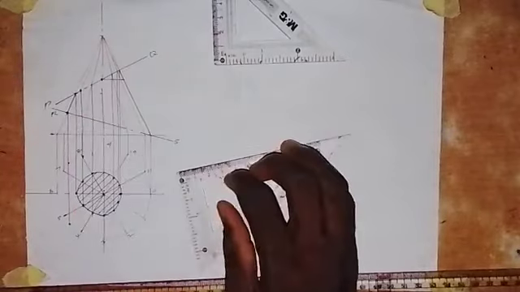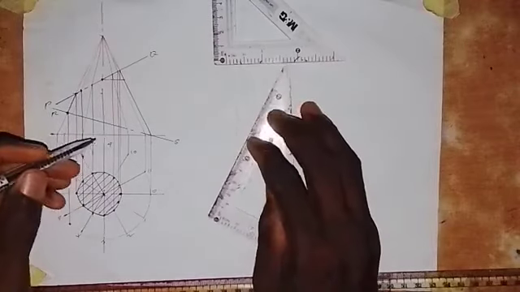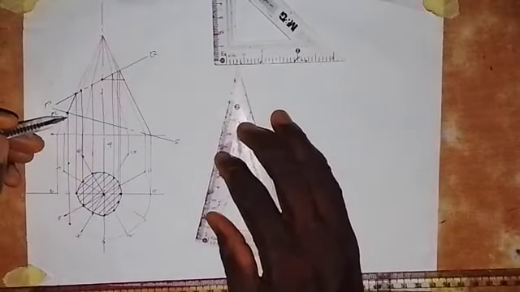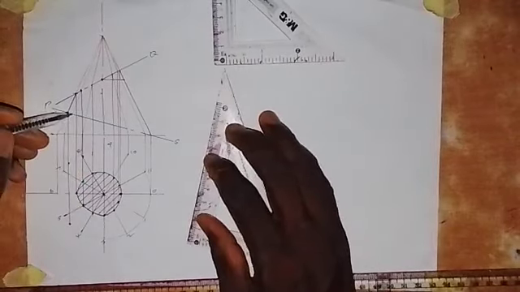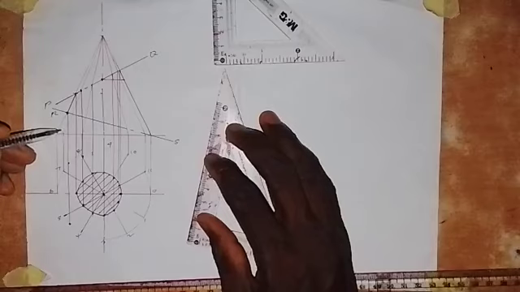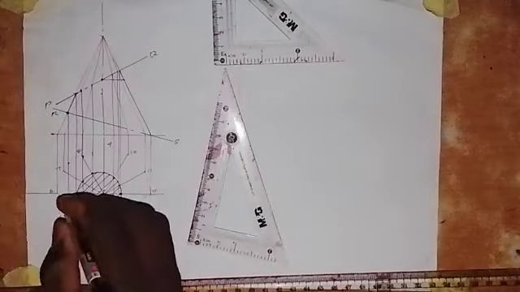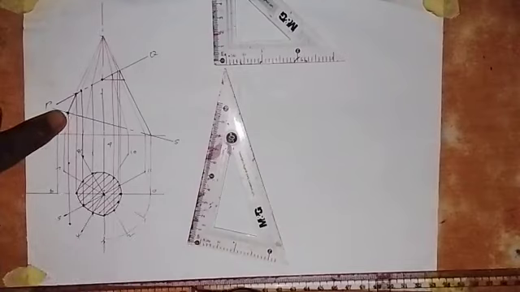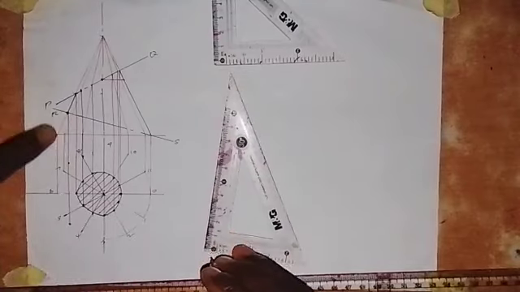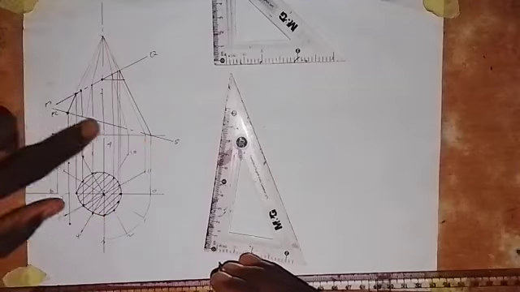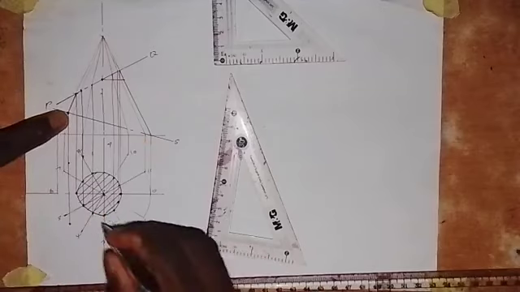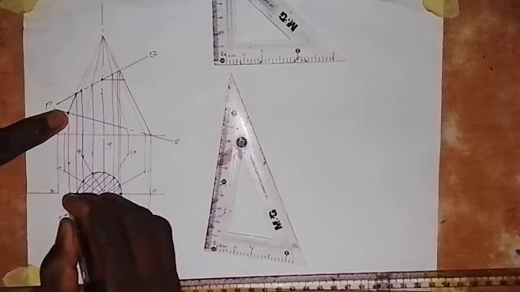Looking at what we have here, where the cutting plane intersects this line, it intersects. This is for 6. I draw a vertical line from here, where this cutting plane RS touches line 6. So I drew a vertical line here, which is for 6.